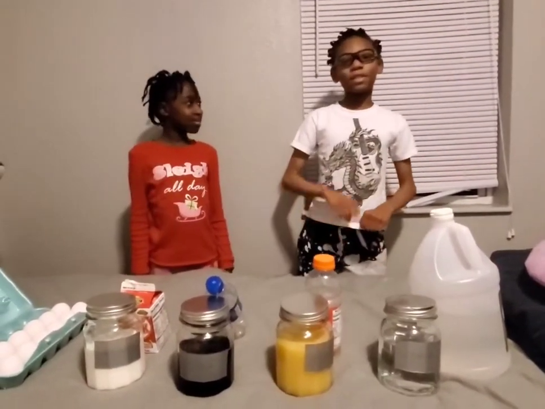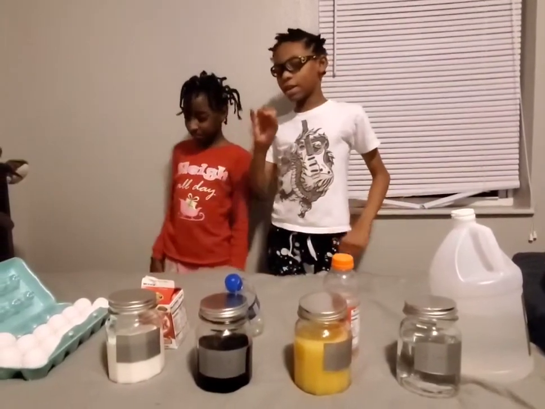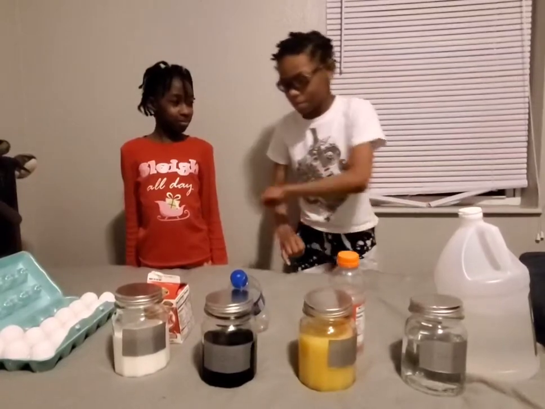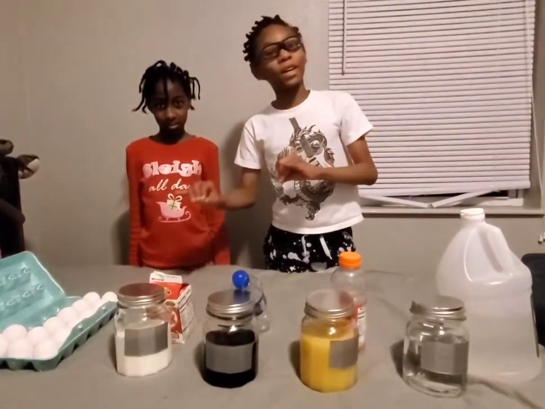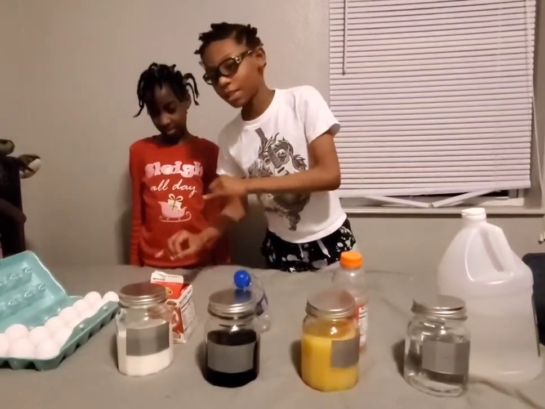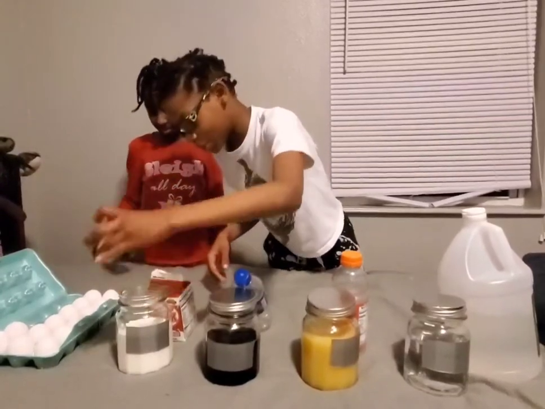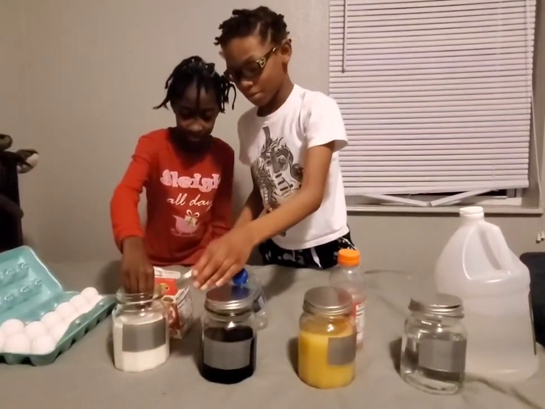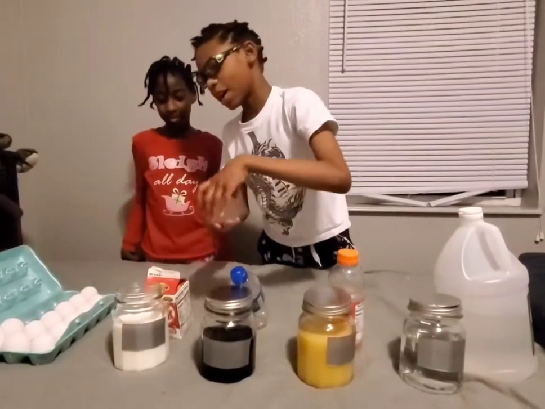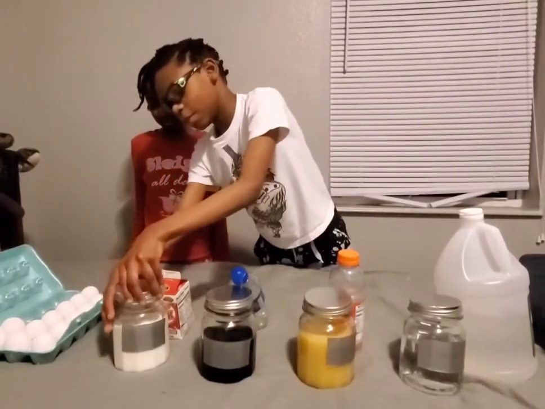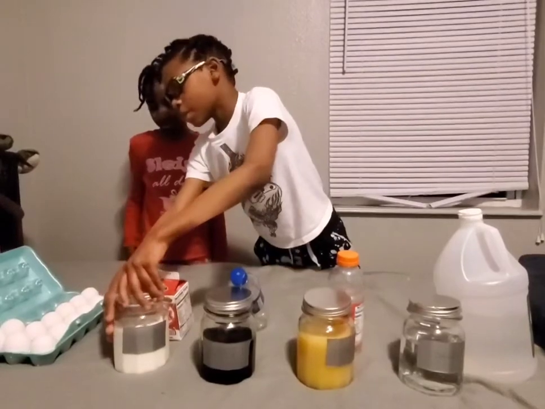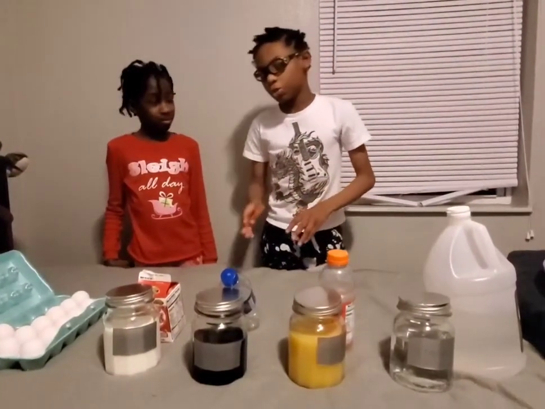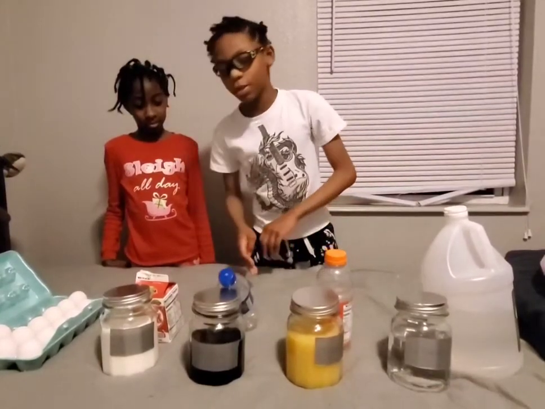Okay, my assistant is now about to put the egg in each jar as I take the lid off. Notice that she has white eggs. I will seal the lid back on. And the eggs may or may not change colors due to the type of liquids.